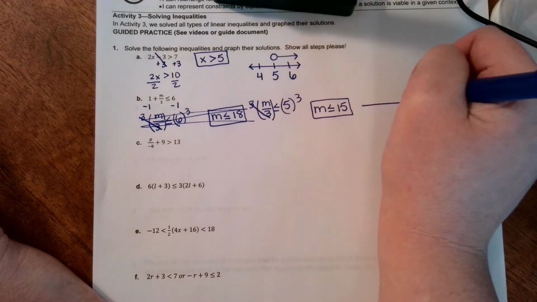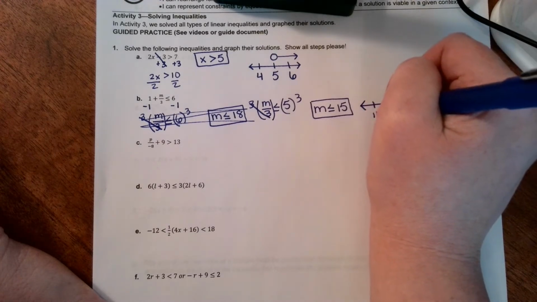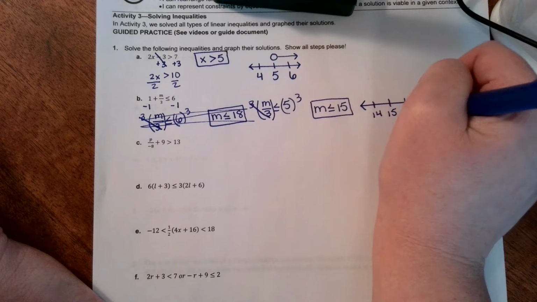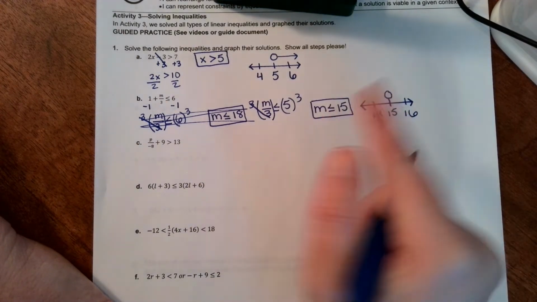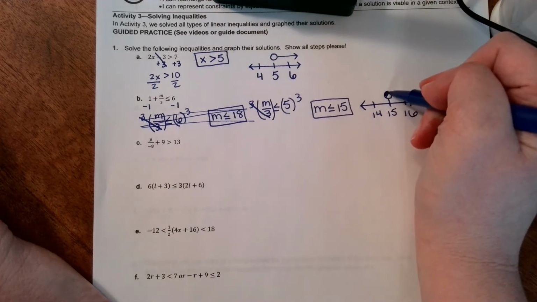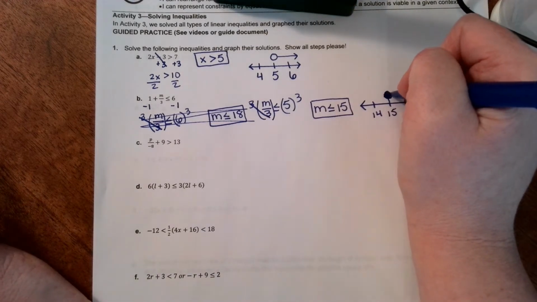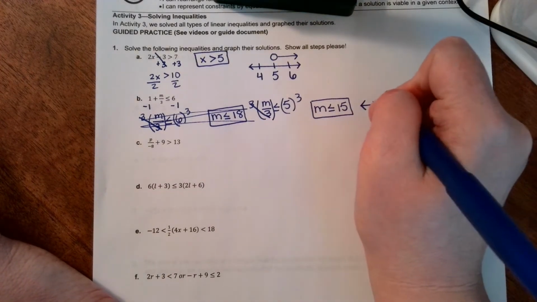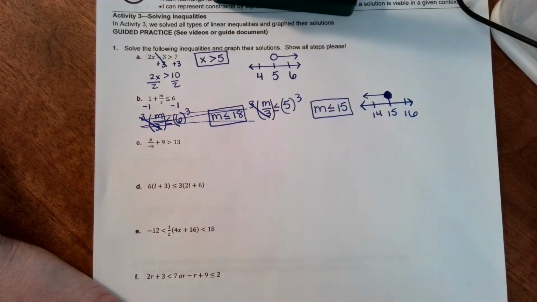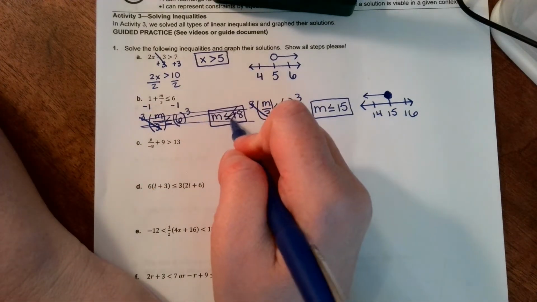Okay, and then when we graph this, we have 14, 15, and 16. We'll put our circle on our target number, which is 15. We're going to color it in because m is less than or equal to 15. So 15 is in our solution set. So we're going to color that in. It's going to be a closed circle. And since m can be 15 or less, we're going to indicate all the values that are less than 15. So, yeah, sorry about that.